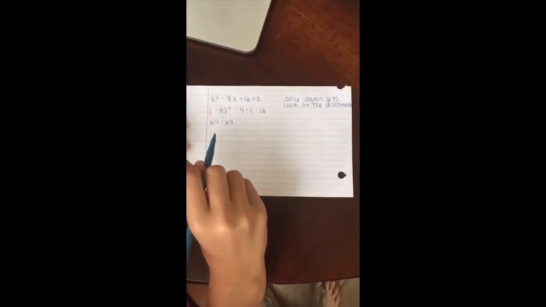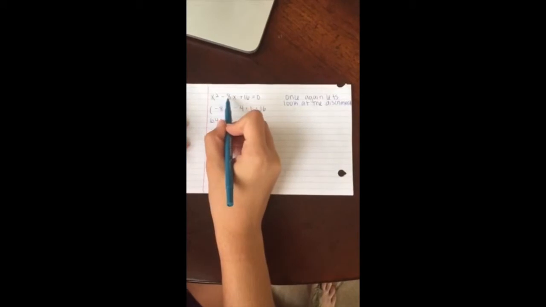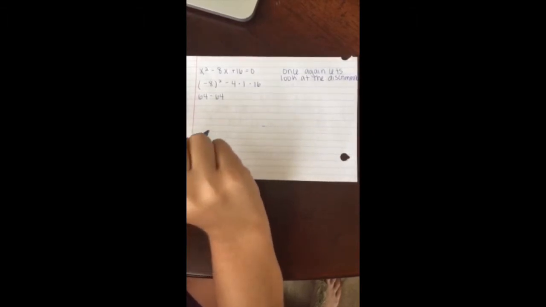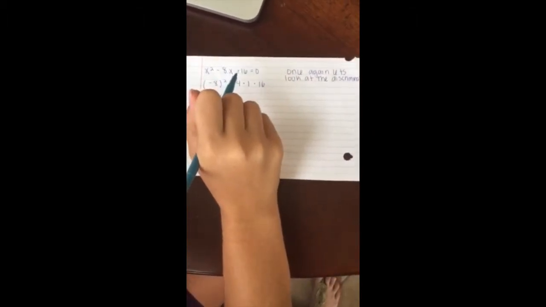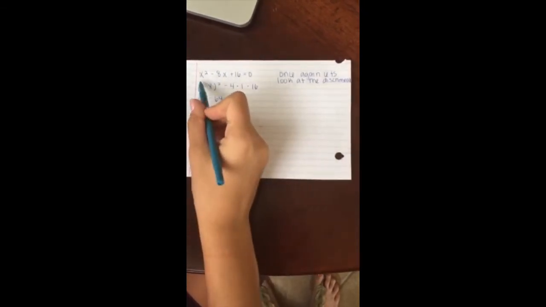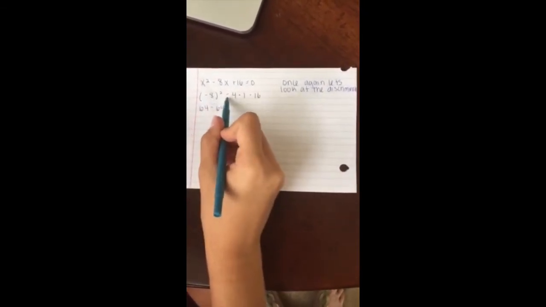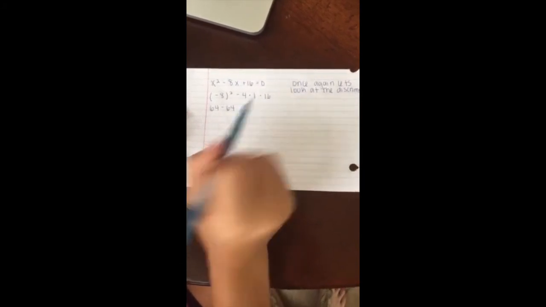Our last practice problem is x squared minus 8x plus 16 equals 0. So once again, we're going to look at the discriminant, b squared minus 4ac. You would get negative 8 squared minus 4 times 1 times 16.